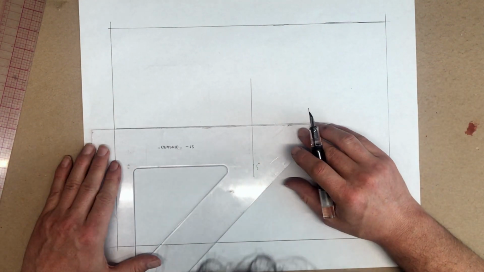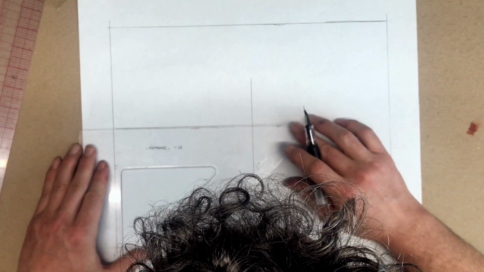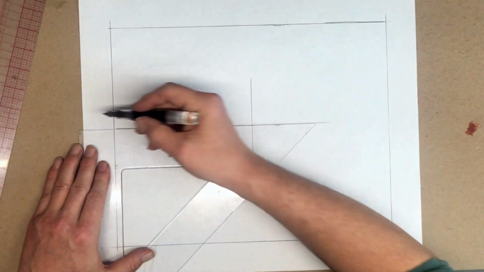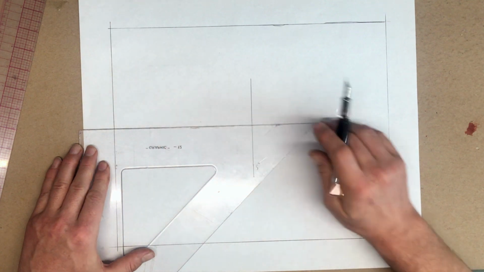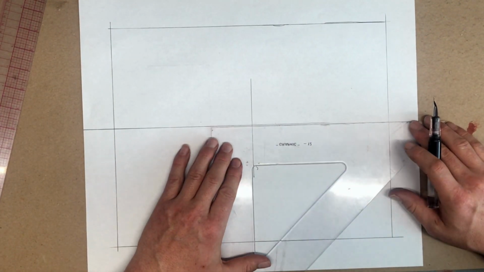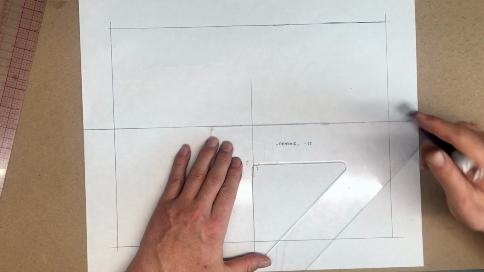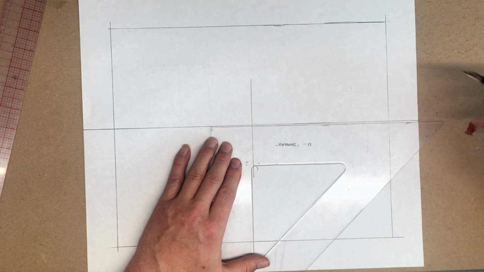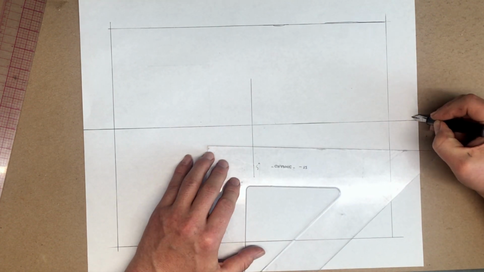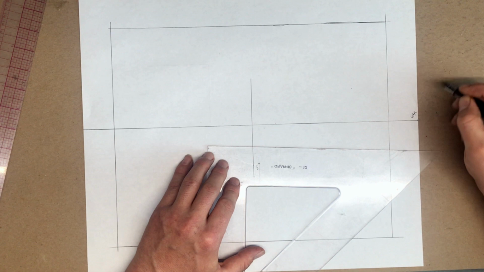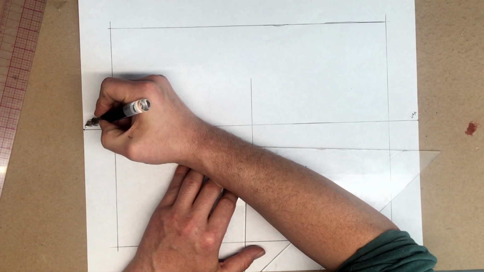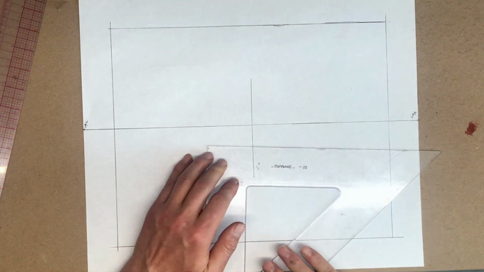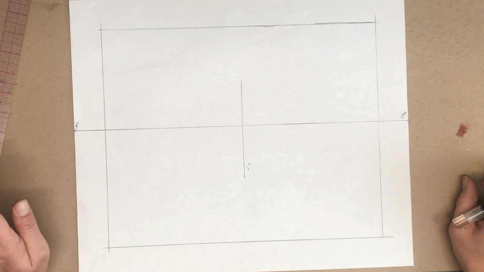Make sure you run your horizon line all the way across your paper so that your drawing doesn't suffer from distortion. Place your vanishing points on each side. So on this side, VPR. On this side, VPL.